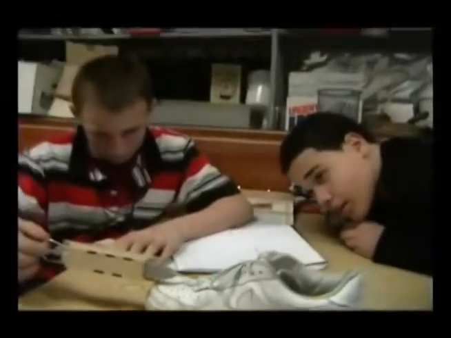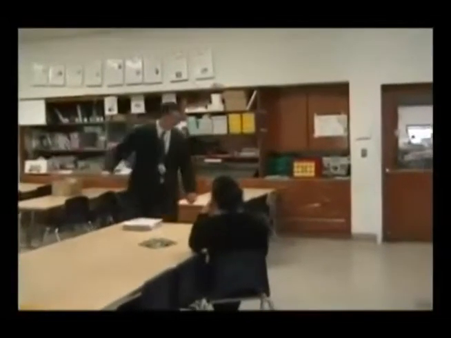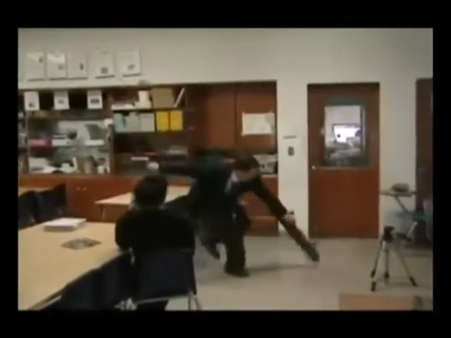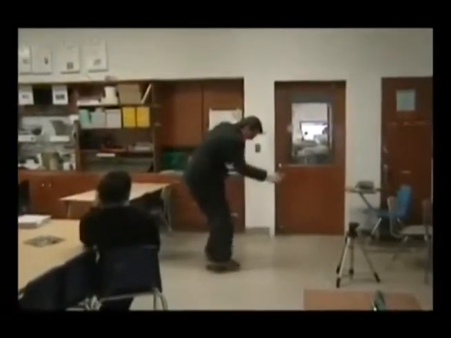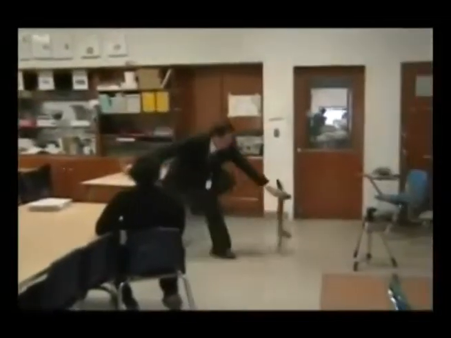Gravity and friction is the reason we can walk, run, stop, or land a trick. Or not.